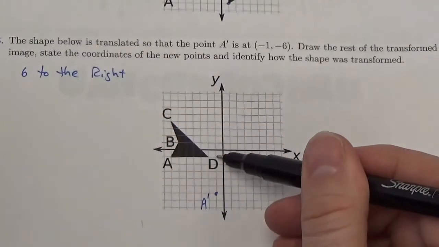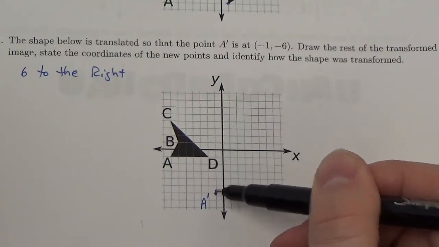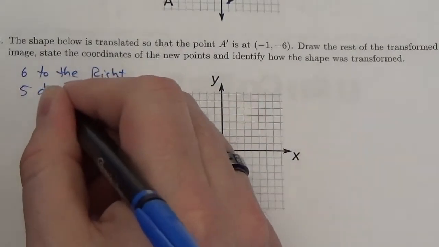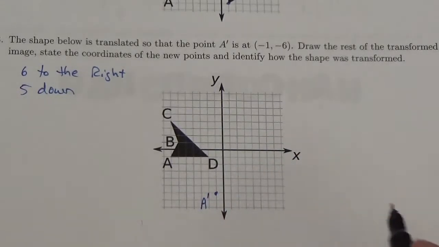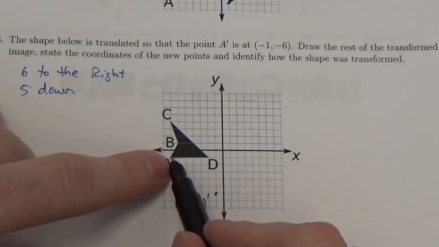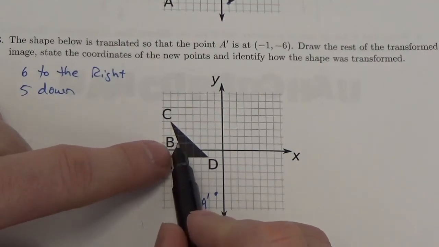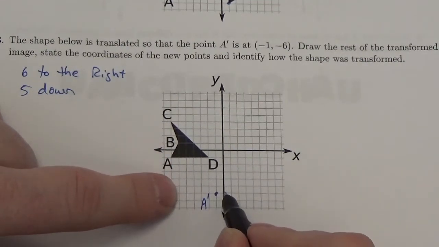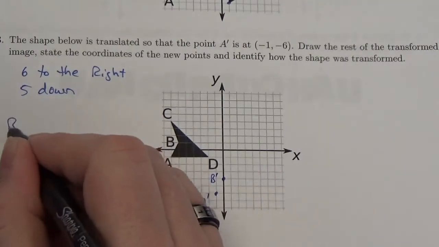And that put me here, and then to get back down to this, it's going to be 1, 2, 3, 4, 5 down. Okay, 6 to the right and then 5 down. Now let's find the rest of our points here. So notice that B is 1 unit over, 2 units up from A. So it's going to be 1 unit over, 2 units up. So B is going to be right there.